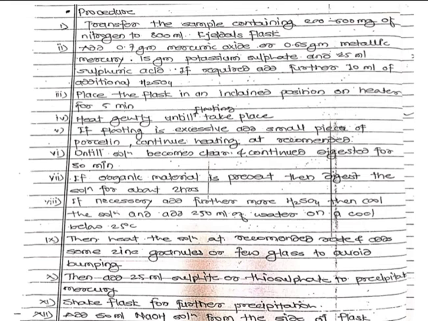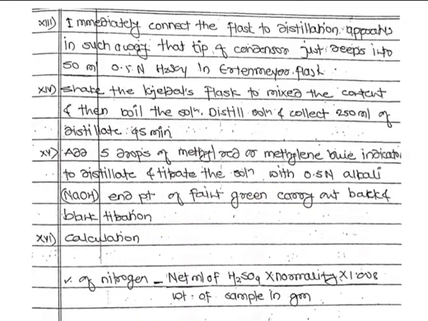Then heat the solution at a recommended rate and add some zinc granules or a few glass beads to avoid bumping. Then add 25 ml sulfide or thiosulfate to precipitate mercury. Shake the flask for further precipitation. Add 50 ml of NaOH solution from the side of the flask. Then immediately connect the flask to the distillation apparatus in such a way that the tip of the condenser just dips into 50 ml of 0.5 normal H2SO4 in an Erlenmeyer flask.